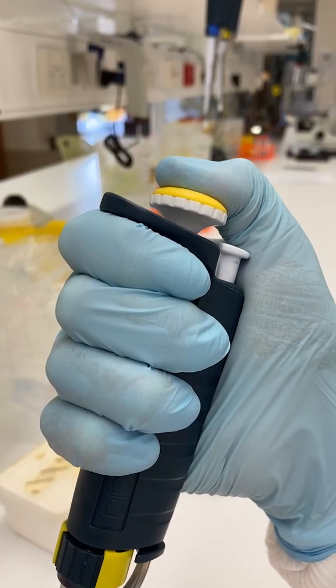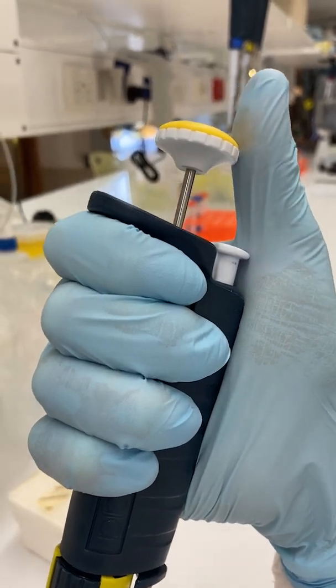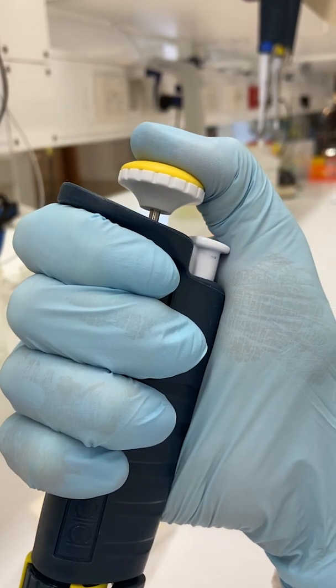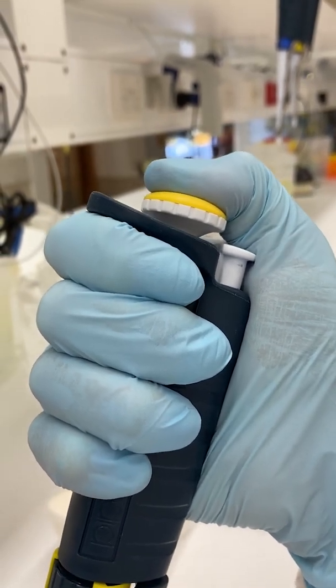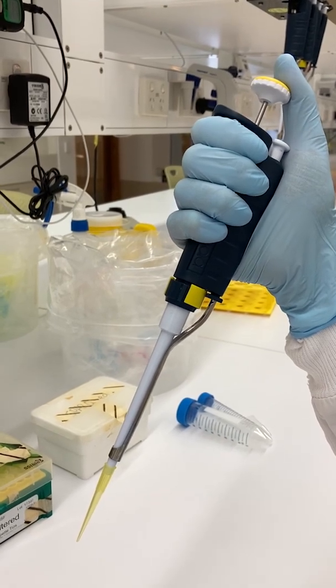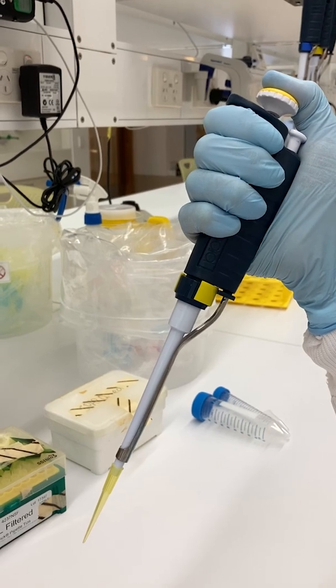Now depress the plunger on the top of the pipette. Notice there are 2 stopping positions. The first stop is used when taking up liquids, and the second stop is used to dispense the liquid. It works like this. Press the plunger down to the first stop. This pushes air out of the barrel of the pipette.